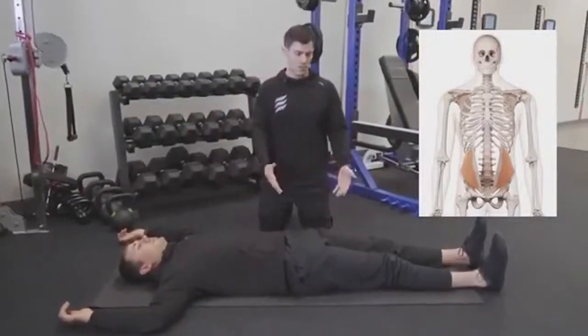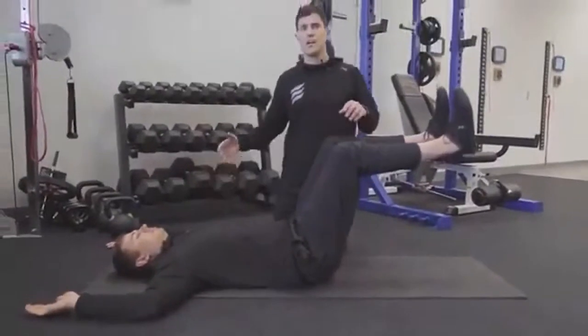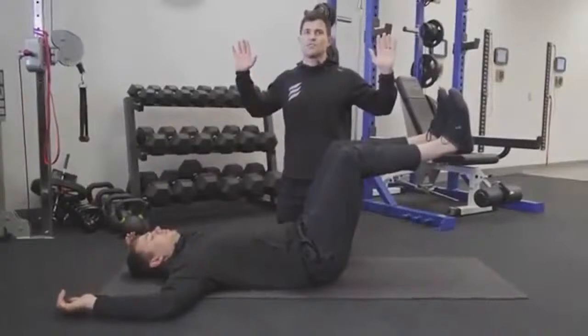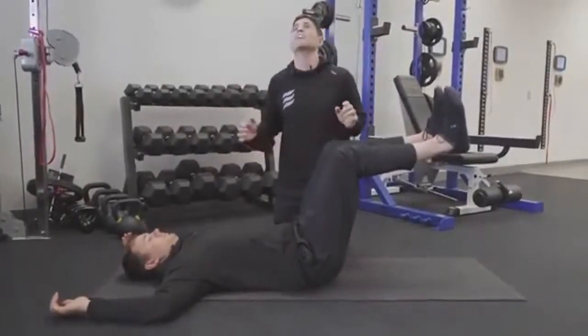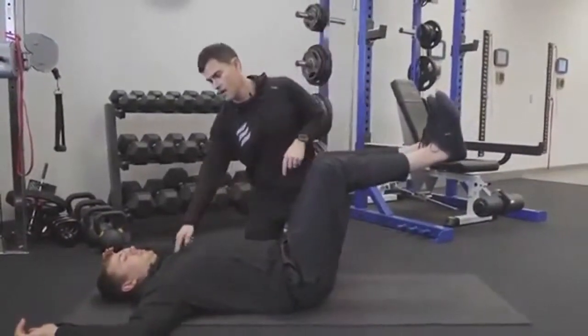Okay, so if we get into, again, a bent leg position, these are going to be bent. Arms are down on the ground. He's got his scapula in retraction. His arms are nice and depressed, so he's not internally rotated. Chin's not shrugged up. And so he's got his head down, his eye line's in line with his collarbone.